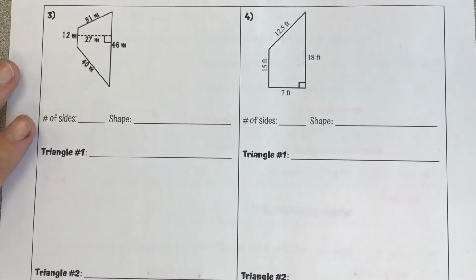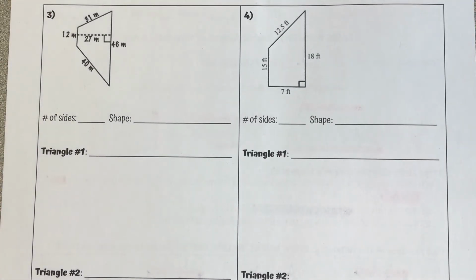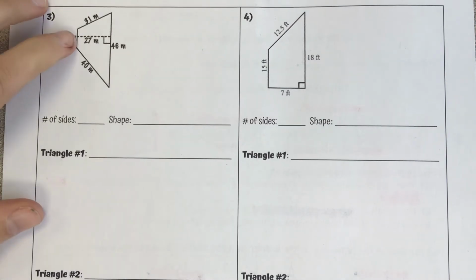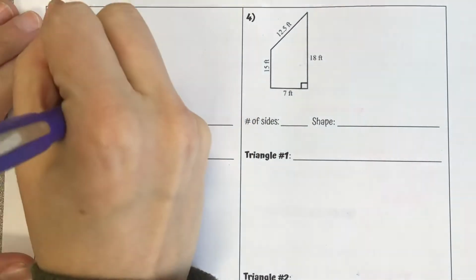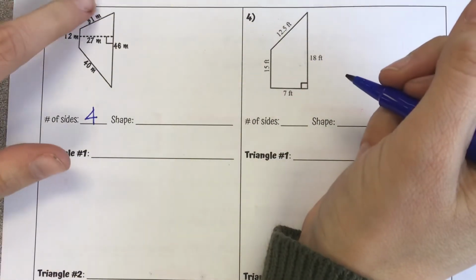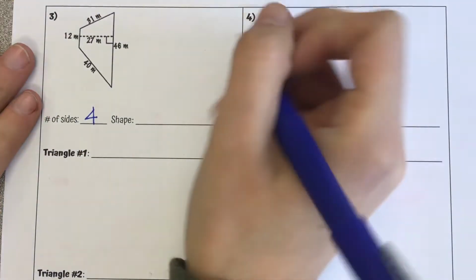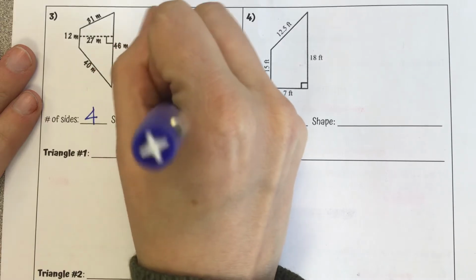All right, looking at number 3. These ones are a little bit sideways, but it still should work. I'm going to count my sides. 1, 2, 3, 4 sides. We don't have 2 sets of parallel sides, we only have 1, so it is a trapezoid.